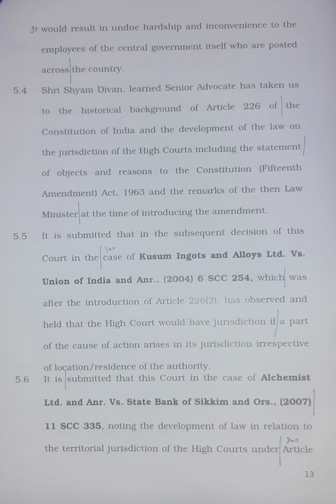It is submitted that in the subsequent decision of this court in the case of Kusum Ingots and Alloys Limited versus Union of India and another, 2004-6 SCC 254, which was after the introduction of Article 226(2), this court has observed and held that the High Court would have jurisdiction if a part of the cause of action arises in its jurisdiction, irrespective of location, residence of the authority.